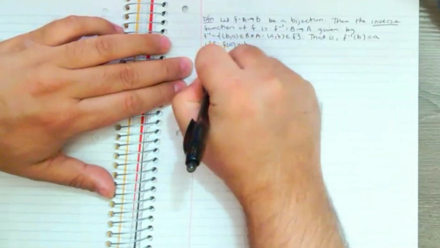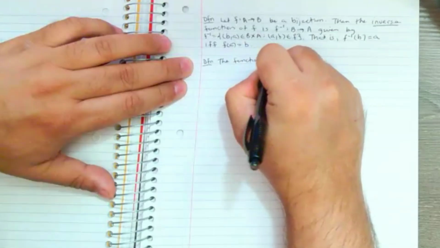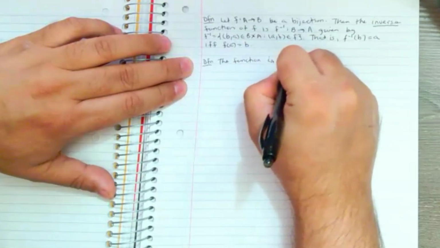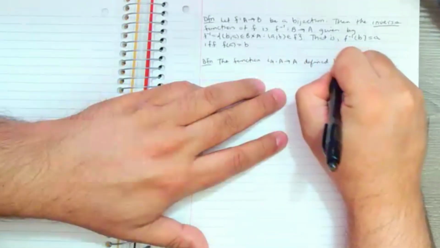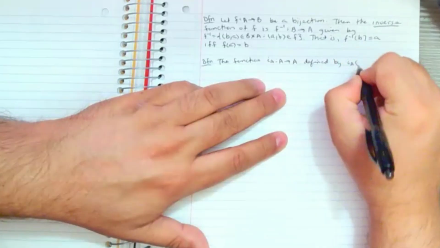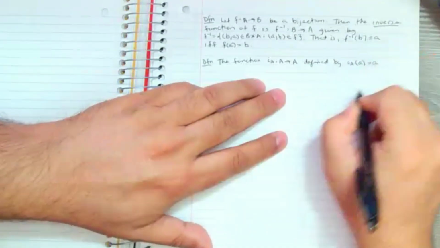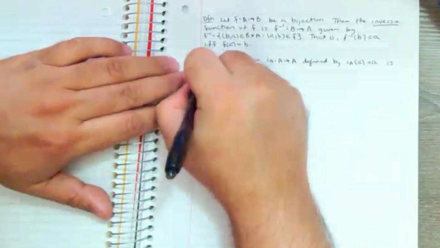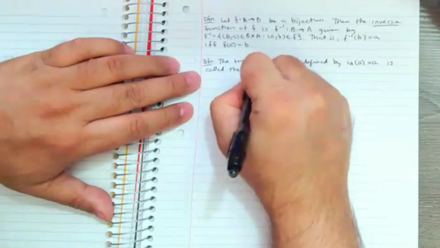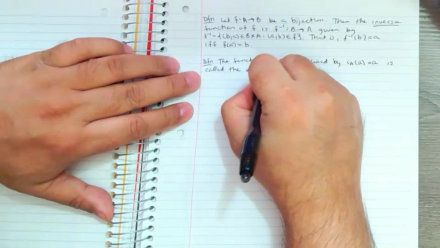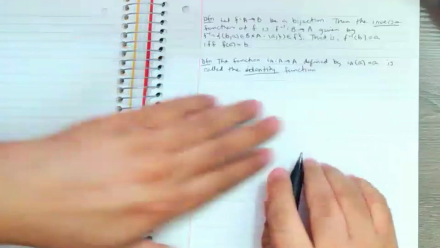So new definition, the function which we denote I sub A, mapping the set A into itself, defined by I sub A of the element a is the element a, is called the identity function on the set A.